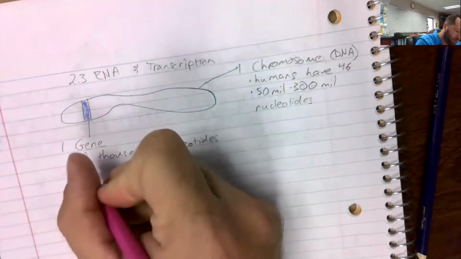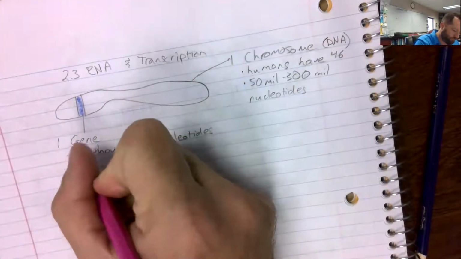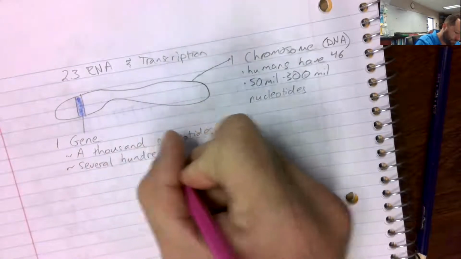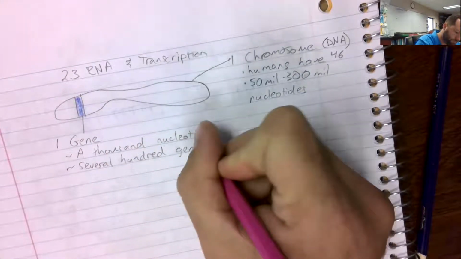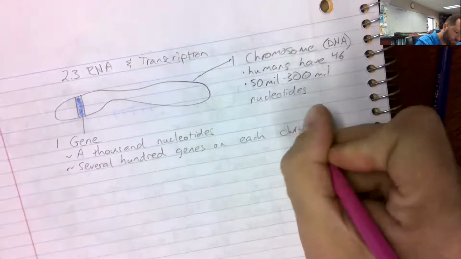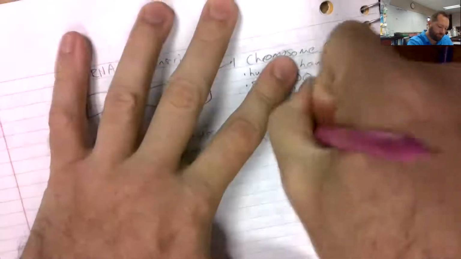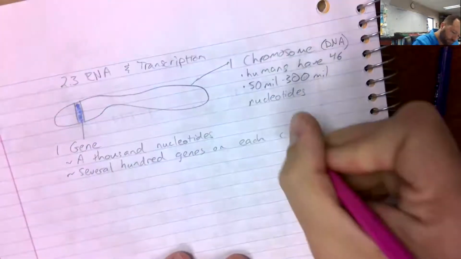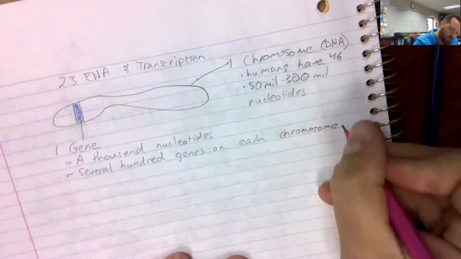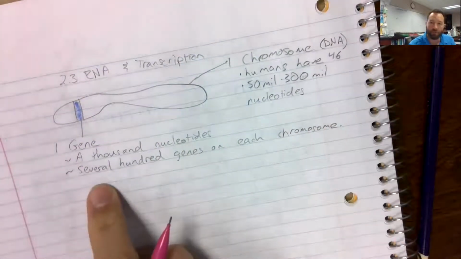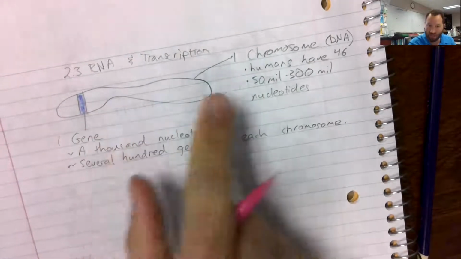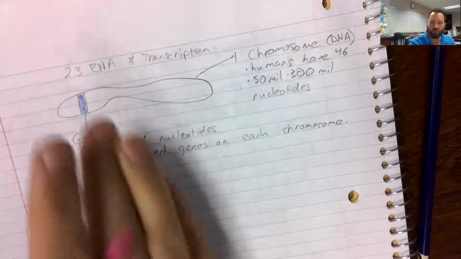Now also keep in mind that there's going to be several hundred genes on each chromosome. It's not just one gene per chromosome.